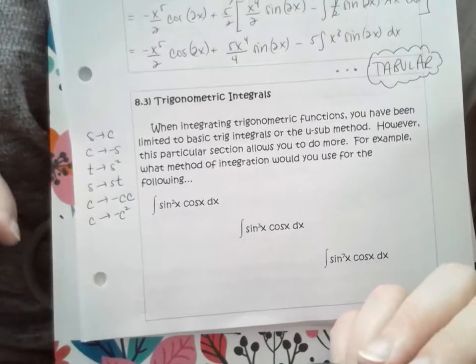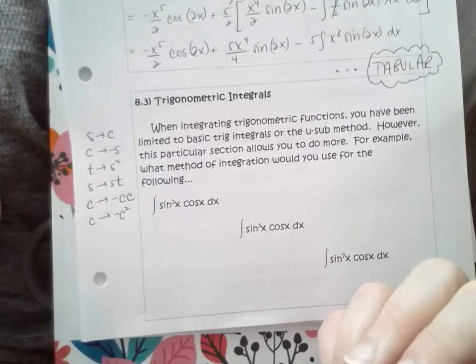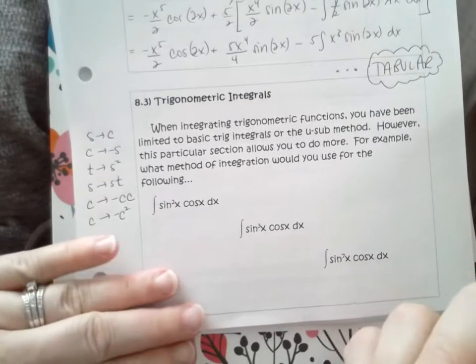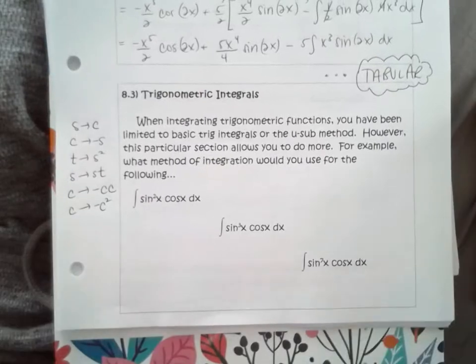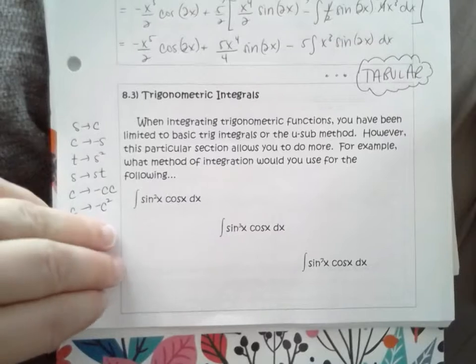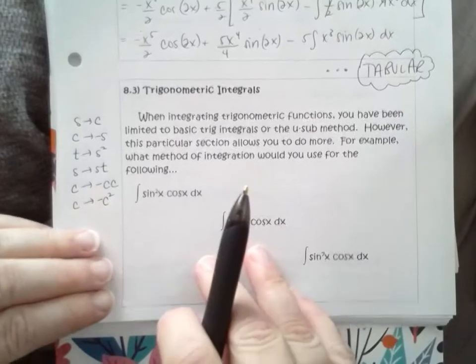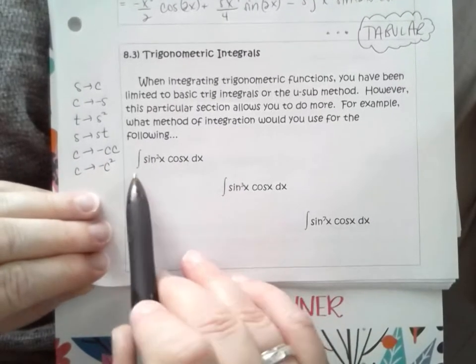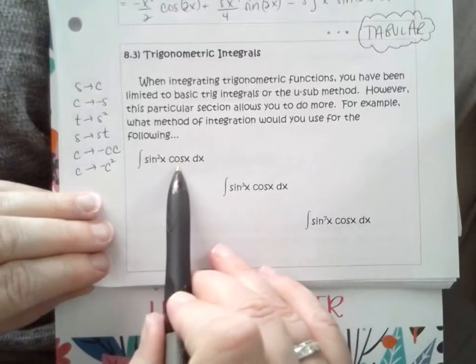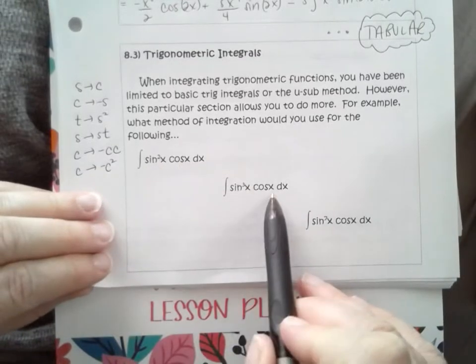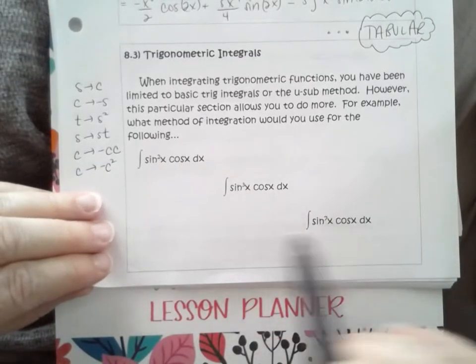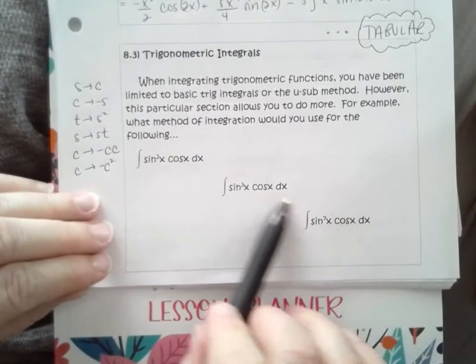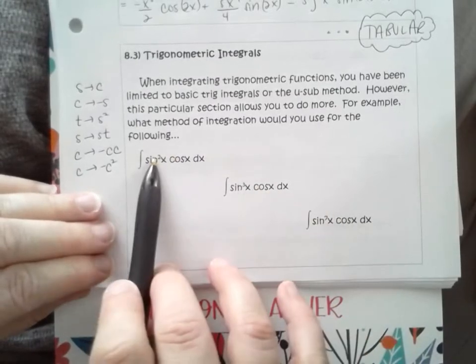You have to know these in order to understand trig integrals, because everything that we're doing today is going to be having u sub and having the appropriate du to solve the integral. Alright, so trig integrals are of the form, for example, sine squared x cosine x, or sine cubed x cosine x, or sine to the 7th cosine x. These are all examples of the same type of integral.